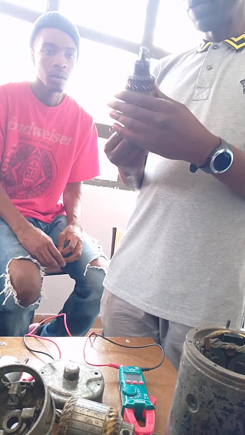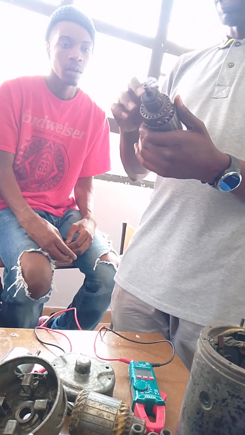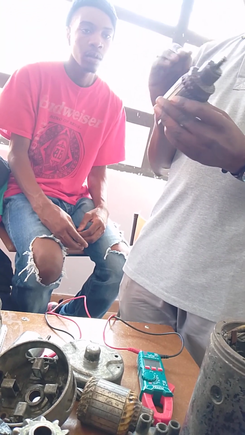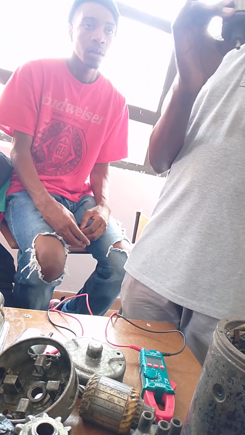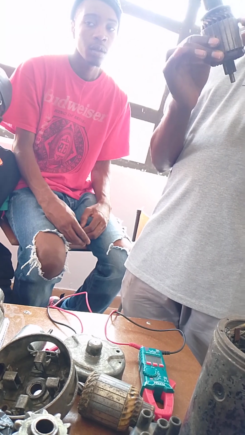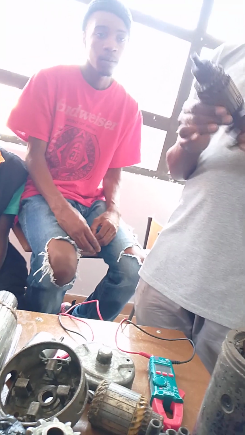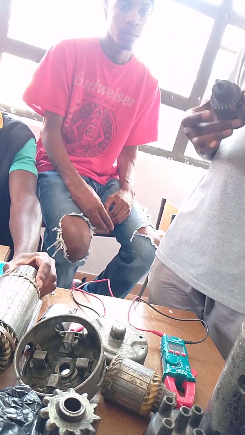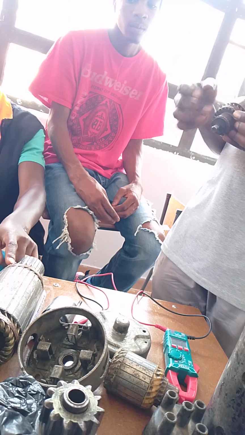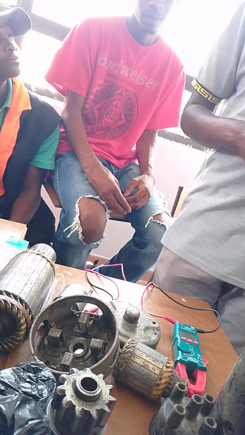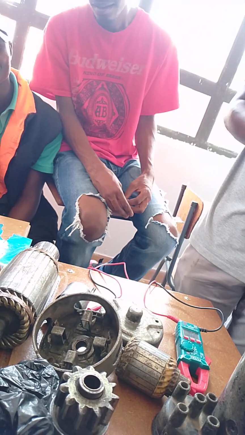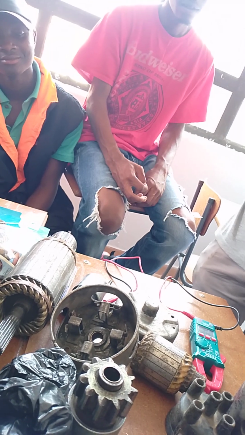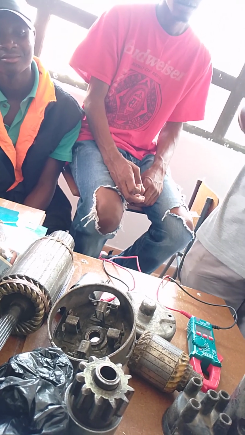So we expect the net to be totally insulated from the core and totally insulated from the shaft. The shaft and core should not conduct the current passing through the wires. The commutator itself is also insulated from the core and the shaft.